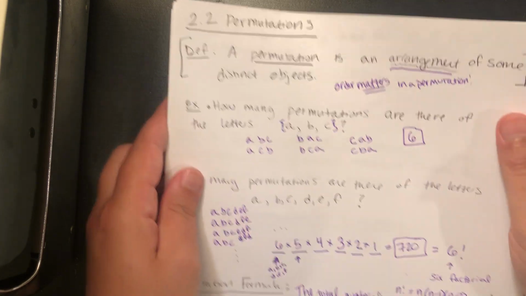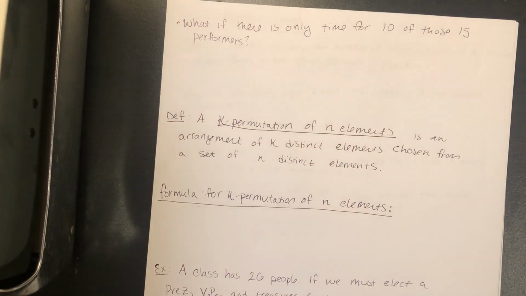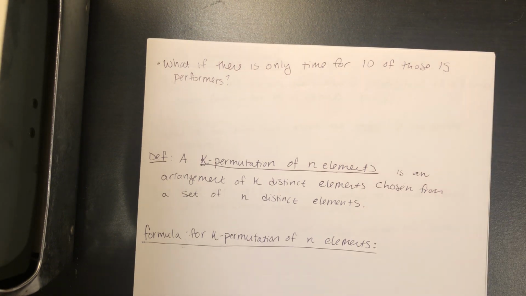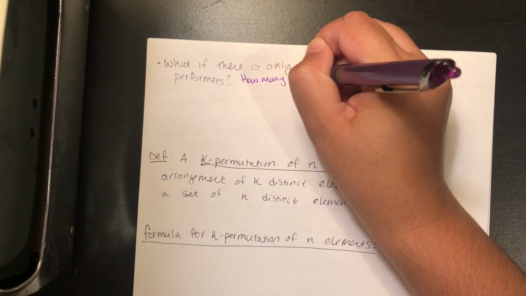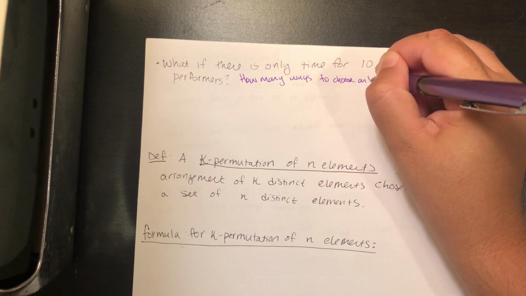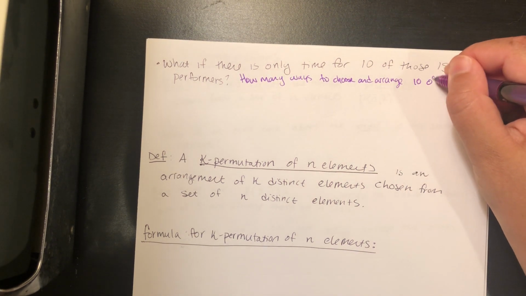All right, now, here's an extension question. What if it turns out that we only had time for 10 of those 15 performers? So let's say 15 people auditioned for this talent show, but we only have time for 10. How many ways can we choose an arrangement of 10 of those 15 performers? So how many ways to choose and also arrange, put in order, 10 of those performers?